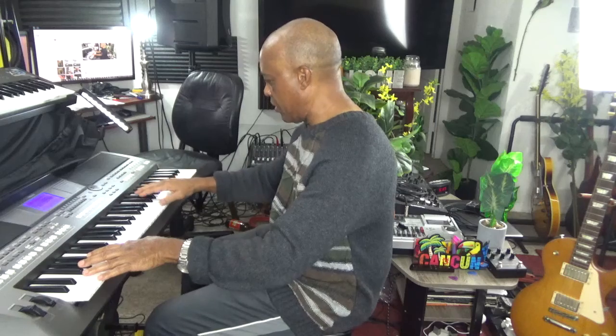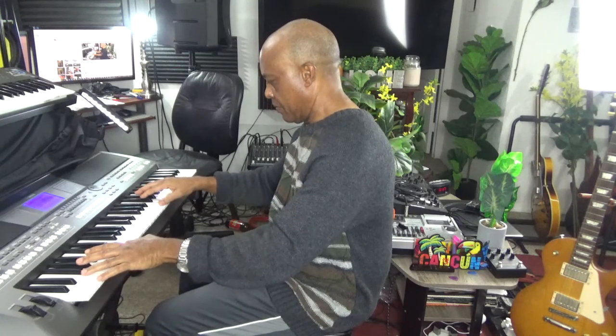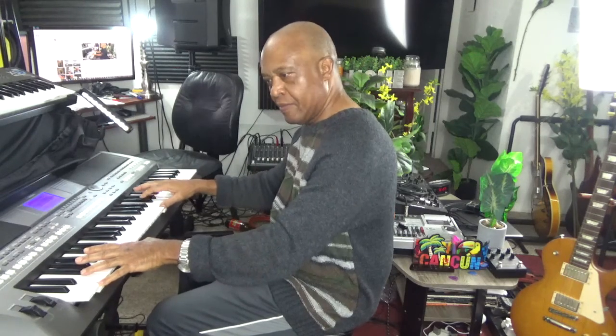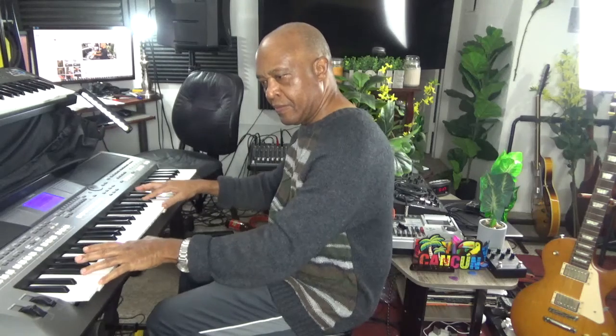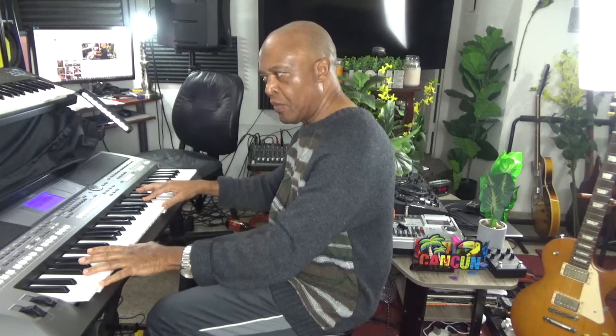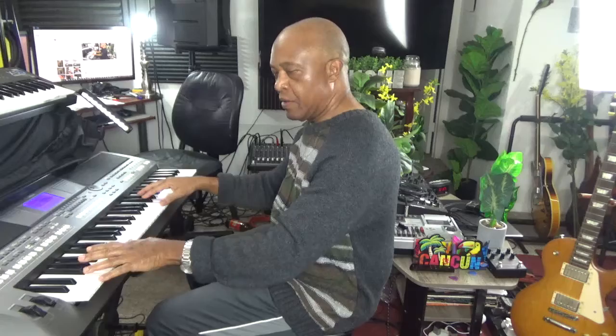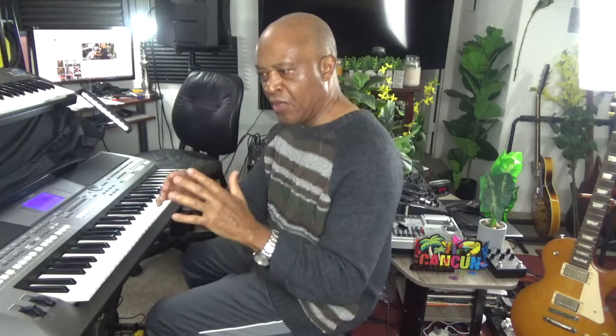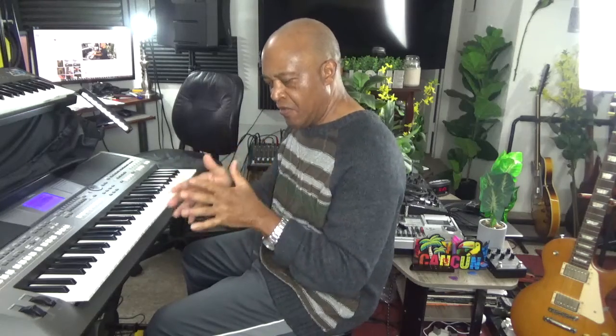Let me play it up here. Okay, that's E minor add 6/9. So if you play D flat major scale, D flat Ionian mode, you're gonna see there's no E in it.